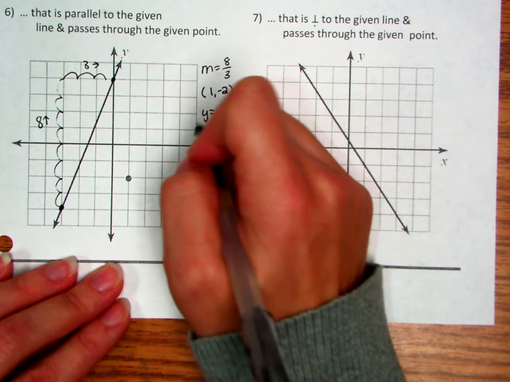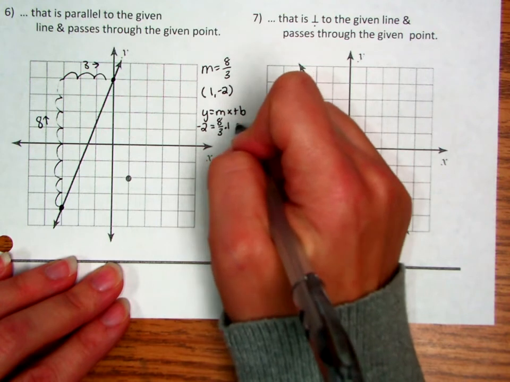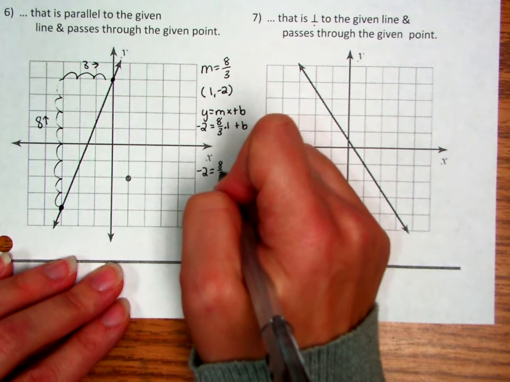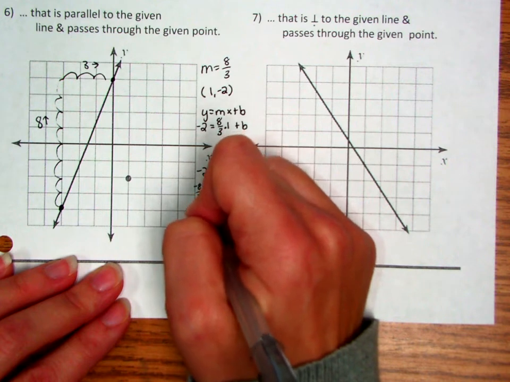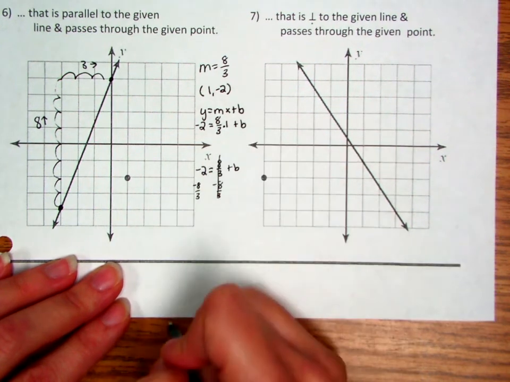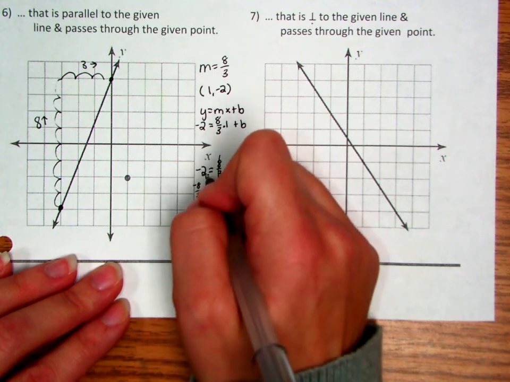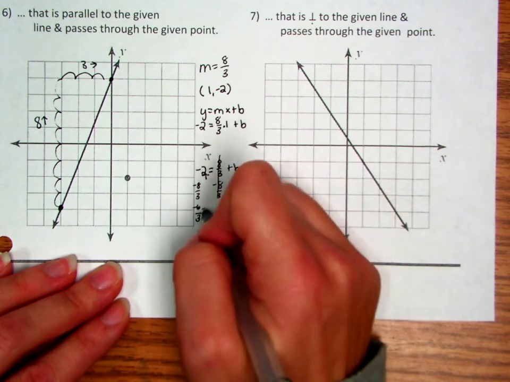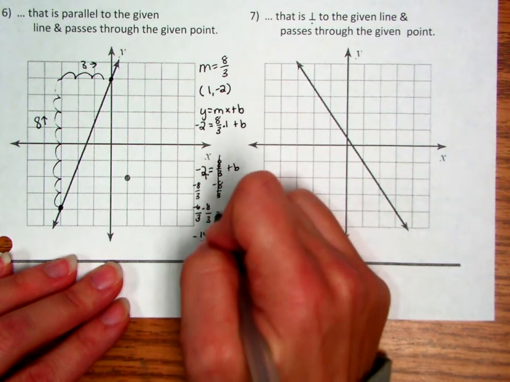In this case, my y is going to be -2, my slope is 8/3, times my x, which is 1, and then I have my plus b. So I get -2 is equal to 8/3 times 1, which is 8/3, plus b. So I'm going to subtract 8/3 from both sides. When I do that, I need like denominators. These will cancel. And this one here, if we want a like denominator, we're going to put it over 1, which means the denominator now needs to become a 3. If I multiply this by 3, then I'm going to multiply -2 by 3 as well, which would be -6. So I have -6 minus 8, which would give me -14/3 is my b.